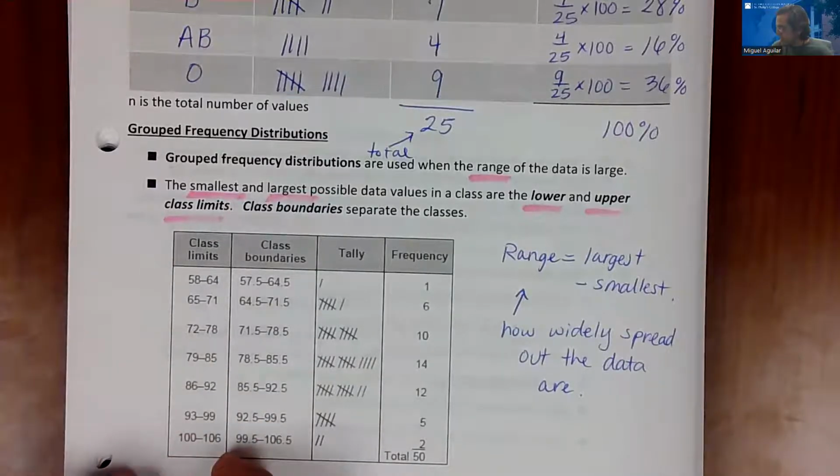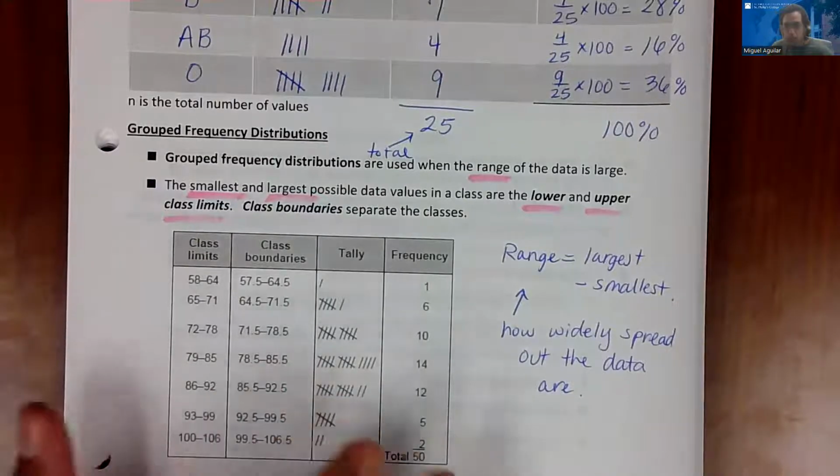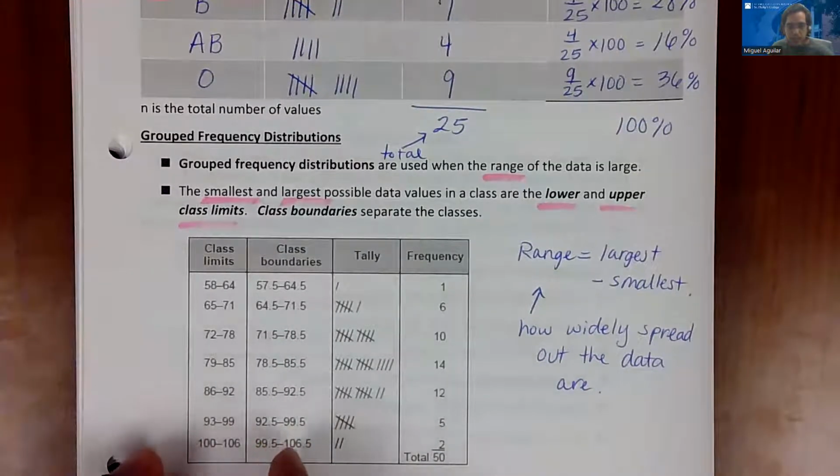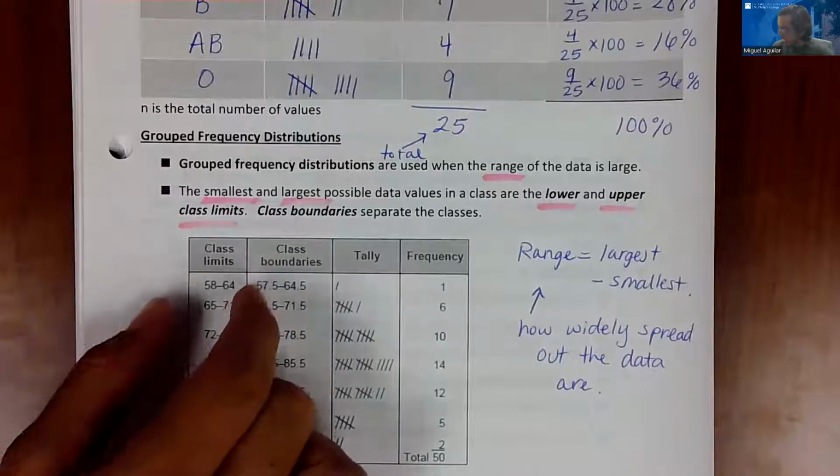Okay, so I don't think that this pertains to that first data set that we looked at. I think that they just randomly had generated some data here. But from a total of 50 values, they were able to break those values into these categories, right?